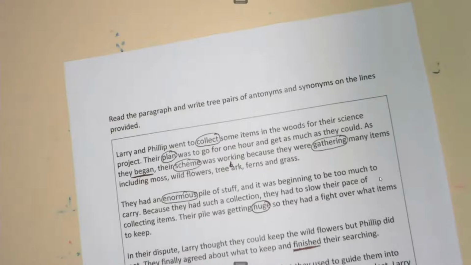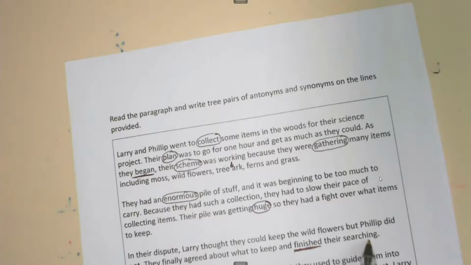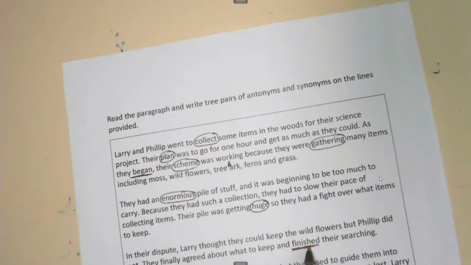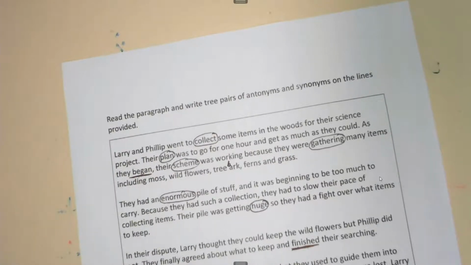They finally agreed about what to keep and finished their searching. But when you say they finally agreed about what to keep and began their searching, you see it gives a different meaning. This is the opposite of that. So it gives a different meaning, the opposite. Now let's look at another pair, if we can find any. I'm not sure if I'm going to find another pair.